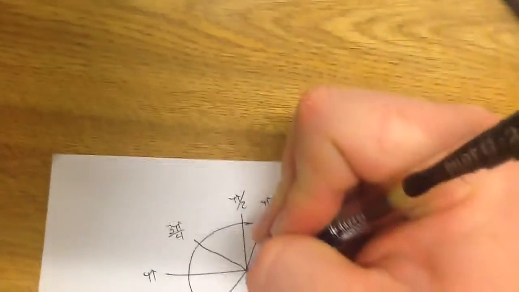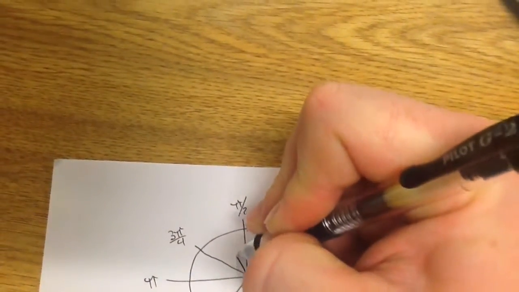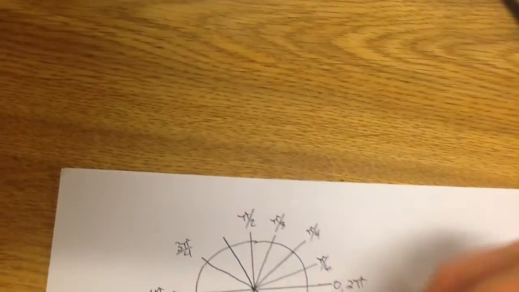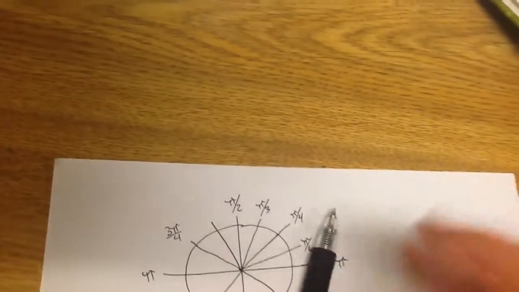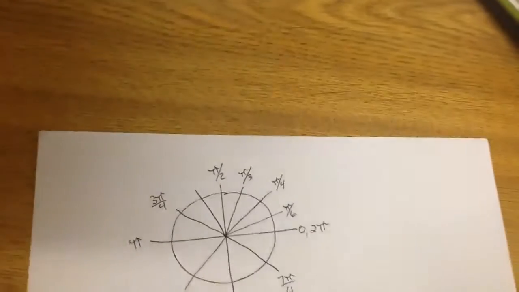I lost my train of thought there for a second, sorry. So I'll go to here. I don't know, is this what your finger thing does? Is this? I don't know what it is.